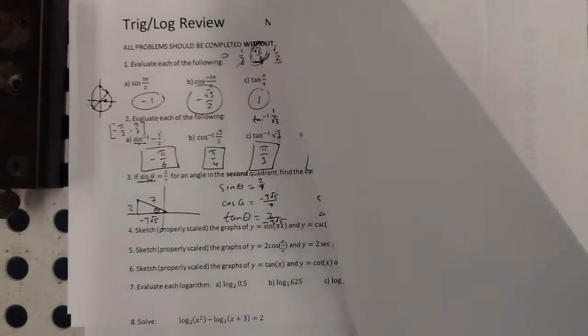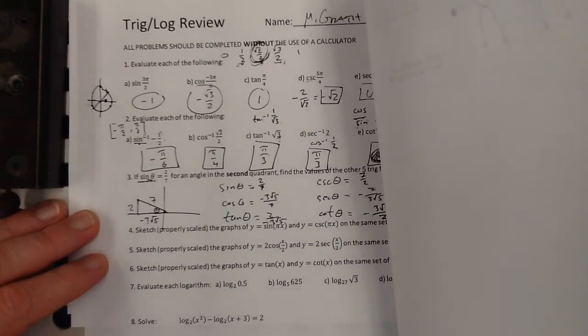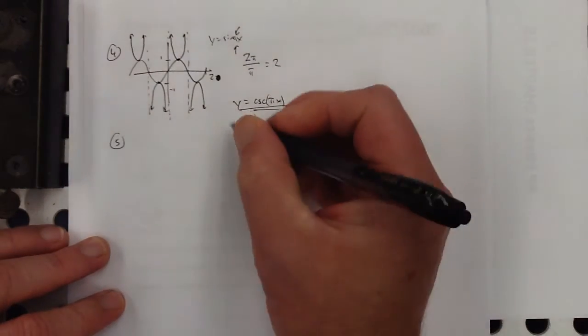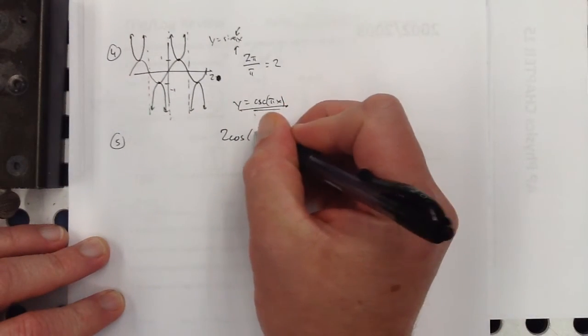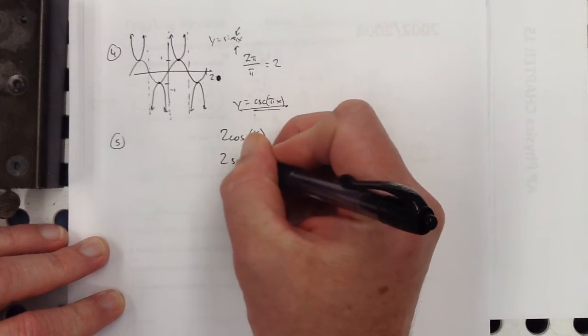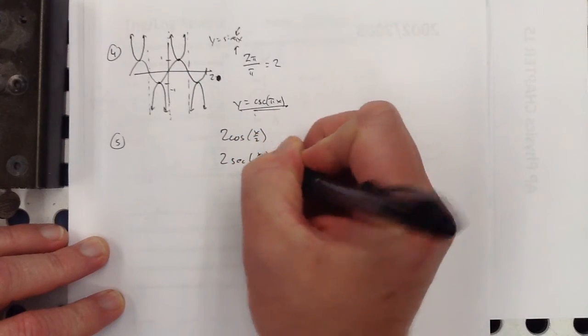All right, number 5. We've got 2 cosine x over 2 and 2 secant x over 2.